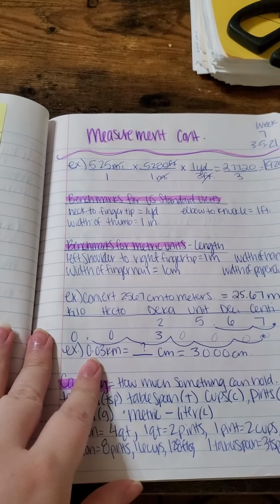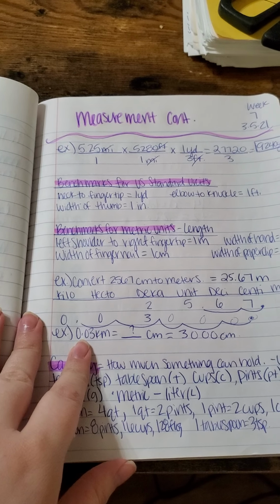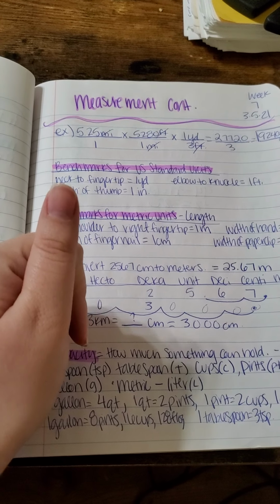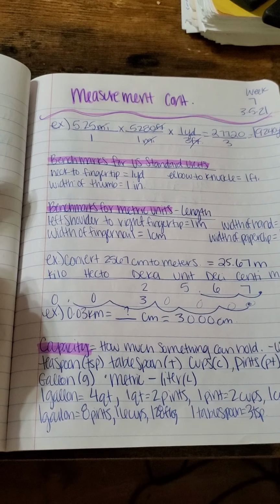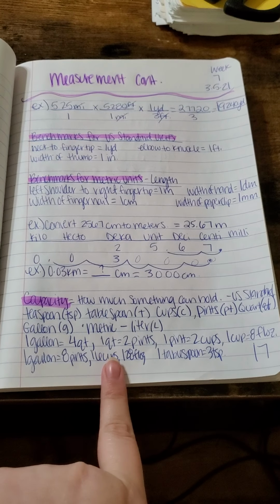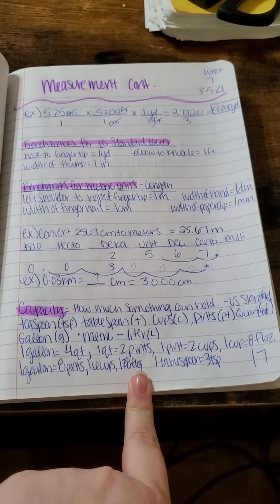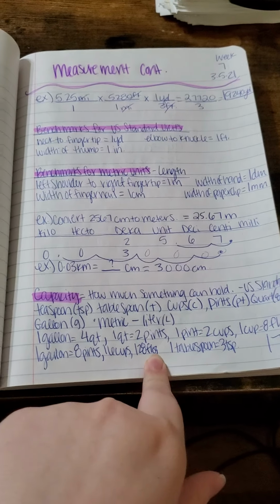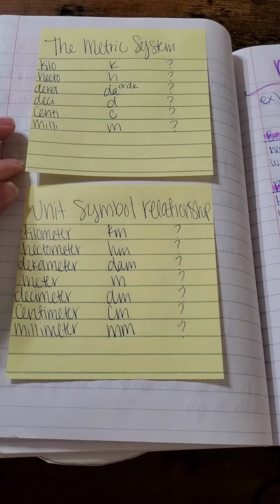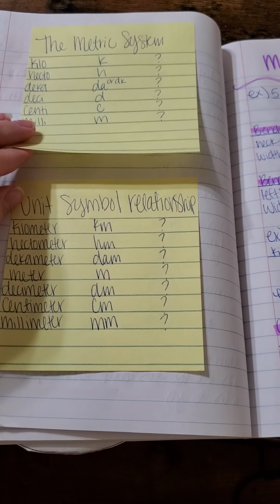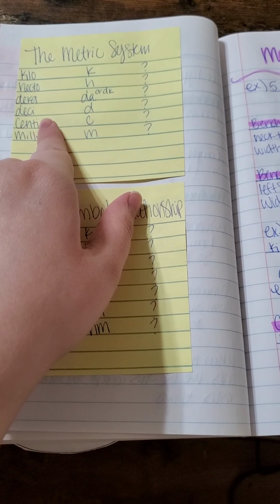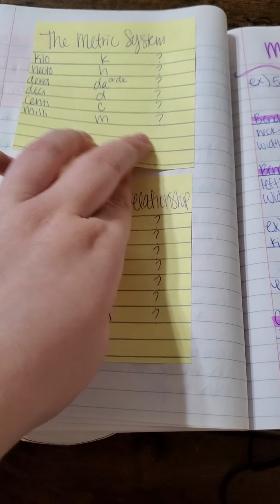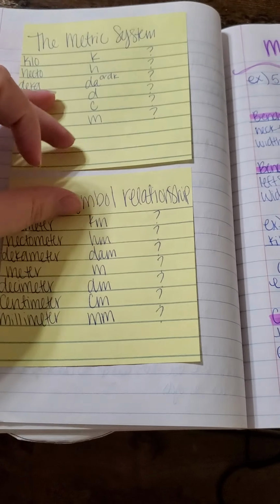This is a continuation of measurement. These are benchmarks for standard units, which helps me remember that the width of your thumb is 1 inch, which helped me with my final exam. And this also begins to talk about capacity, such as how many quarts and pints are in a gallon and so forth. Over here I have two sticky notes with the metric system. This has the name and the unit measure, and then below I have the different amounts that they have.